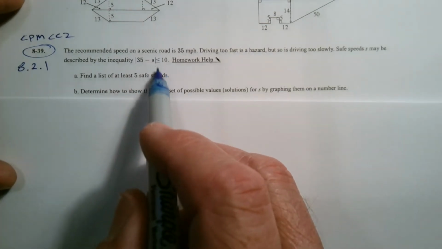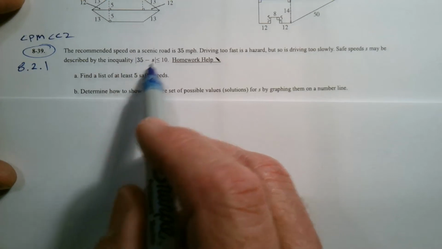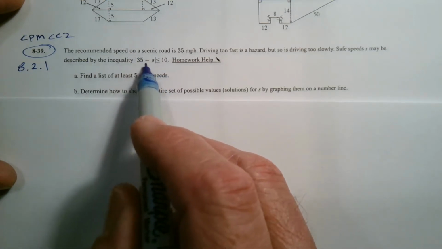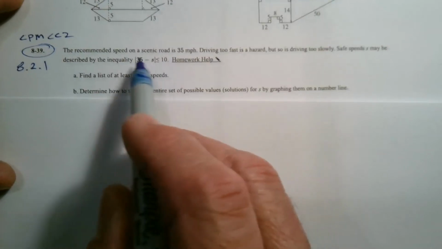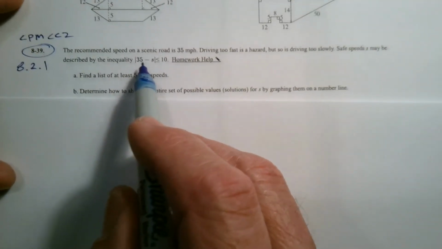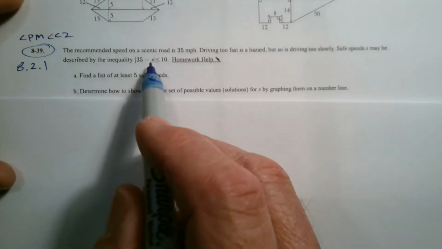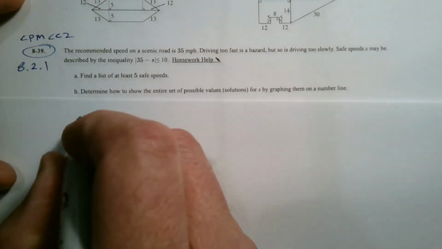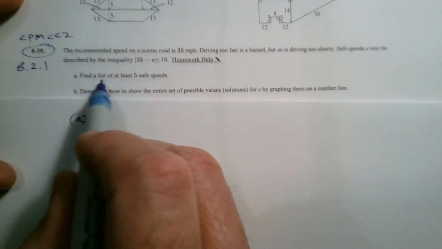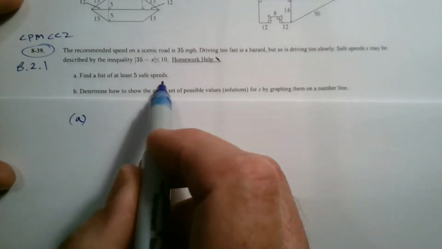Those right there are absolute value signs. So the absolute value of the quantity 35 minus S is less than or equal to 10. Okay, so part A says find and list at least 5 safe speeds.